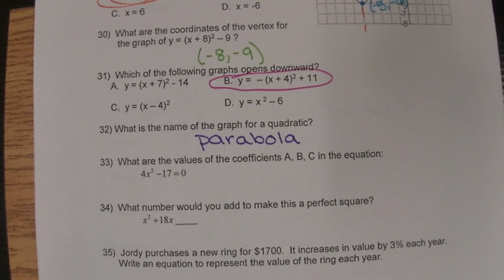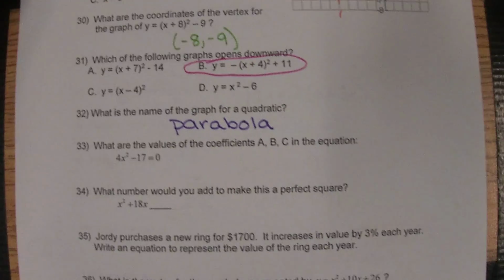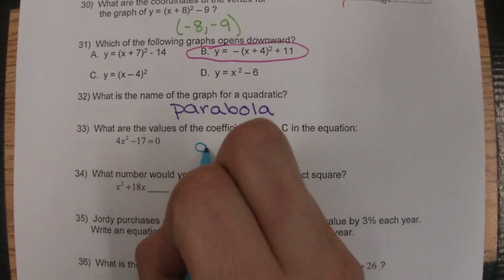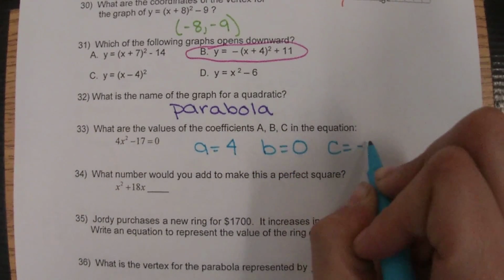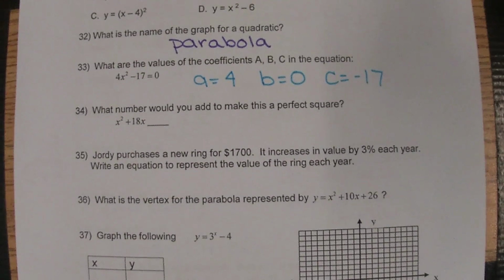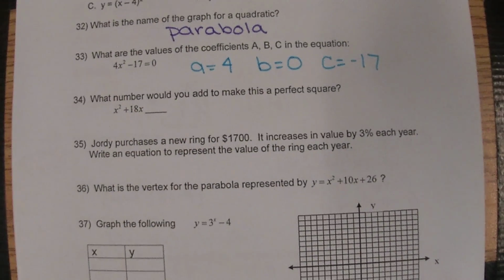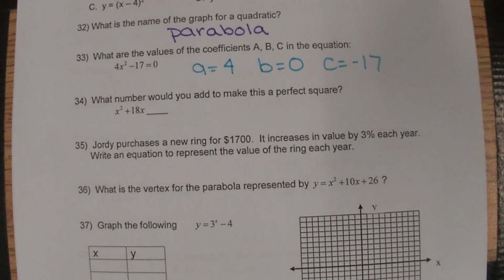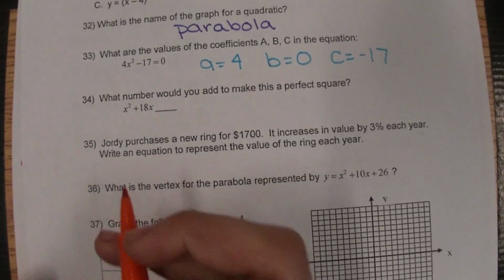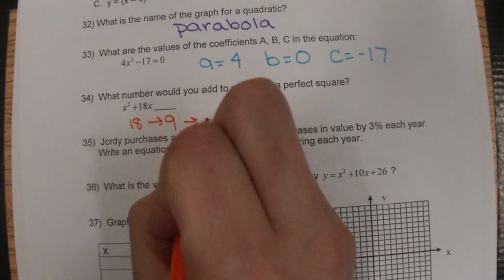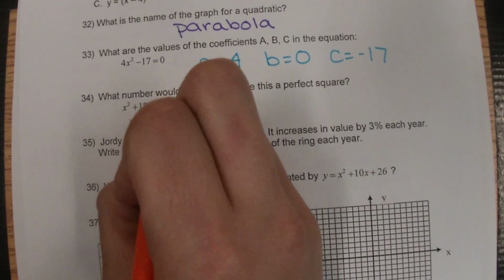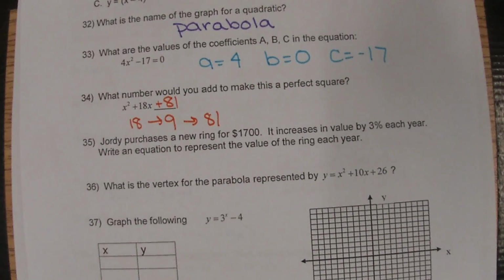33, what are the values of the coefficients A, B, and C in the following? So A is going to equal 4, B is going to equal 0, C is going to equal -17. What number would you add to make this a perfect square? That's our first step of completing the square. So we'll find b, we'll take half of it, and then we'll square it. So the number that we would add would be 81.